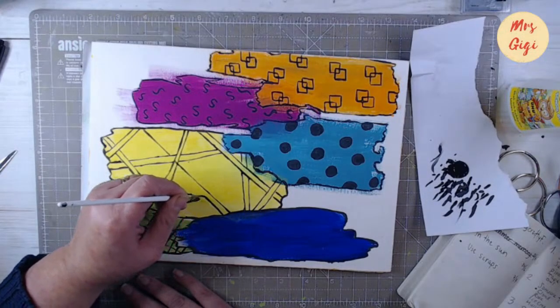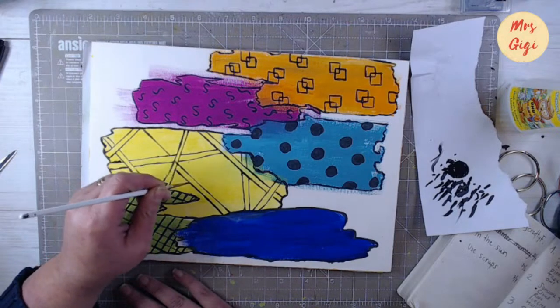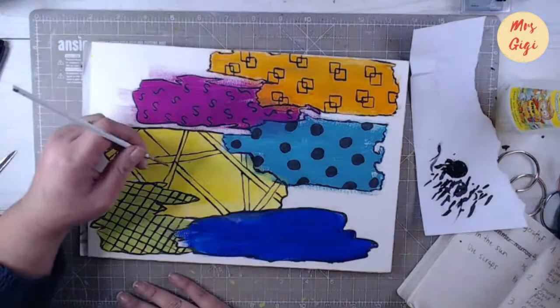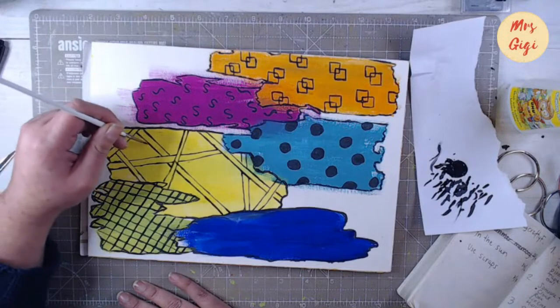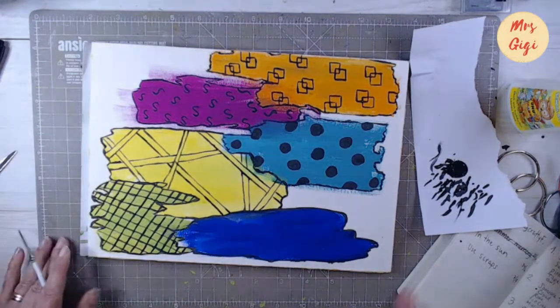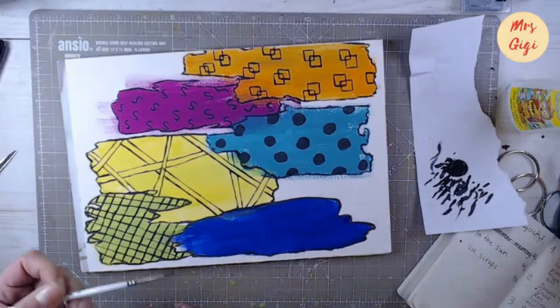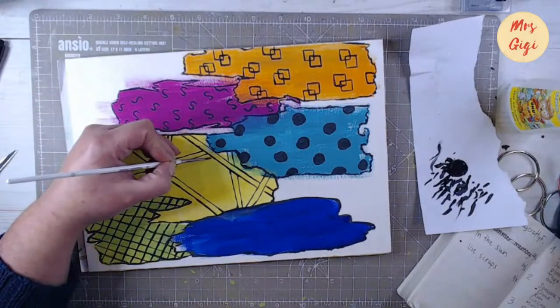I was thinking going up here, but something like that. So it's coming along, this thing. Who would have thought?